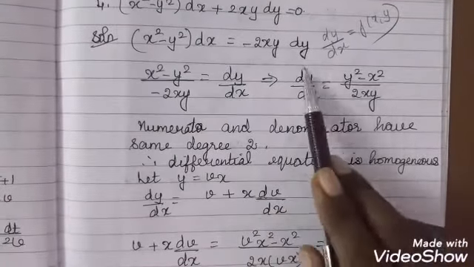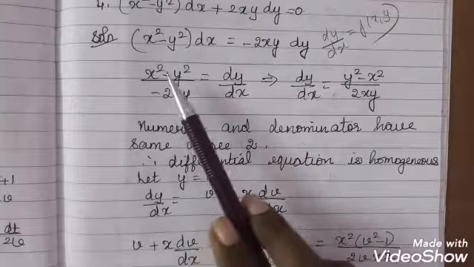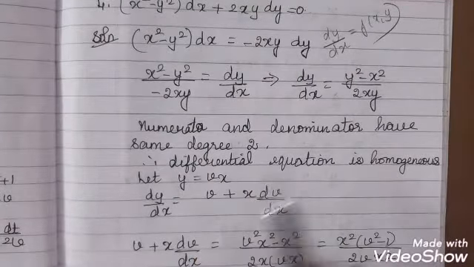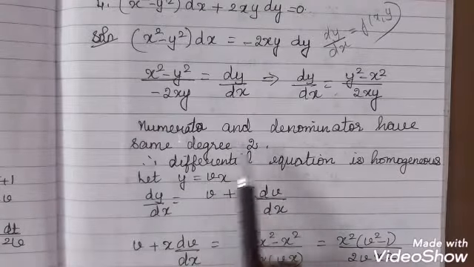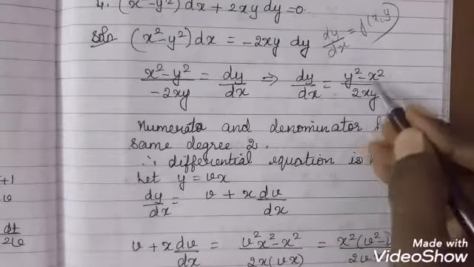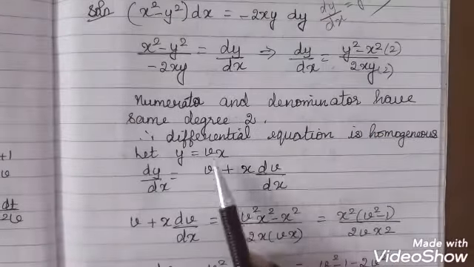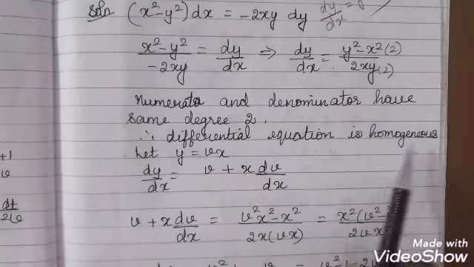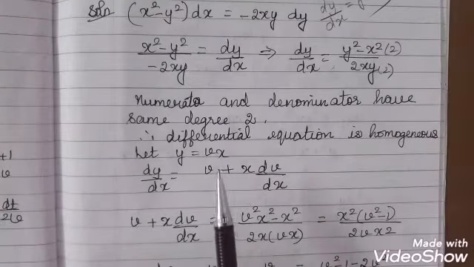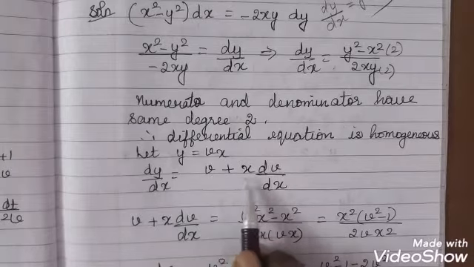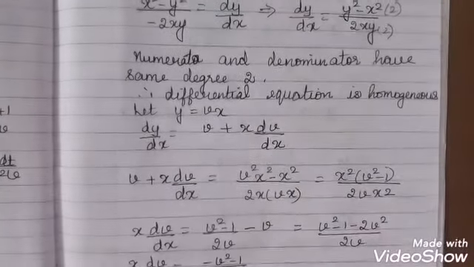So what will I get? dy by dx is equal to, when I just turn it, (y squared minus x squared) divided by 2xy. Okay. Now here, what is the degree of the numerator? It's nothing but 2. What is the degree of the denominator? That is also equal to 2. Therefore, the differential equation is homogeneous in nature. And here, what is the substitution you will have to put? y is equal to vx. So what will I get here? Your dy by dx is equal to v plus x into dv by dx. This is what you have here.